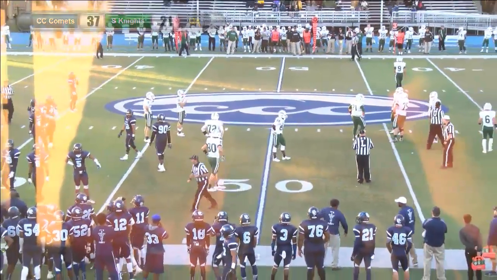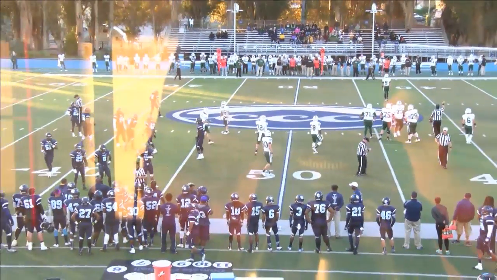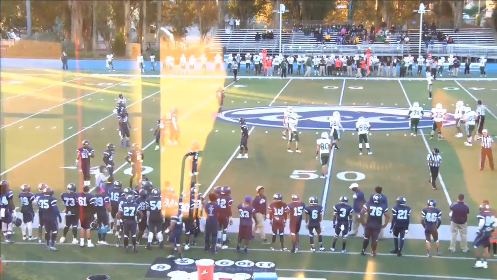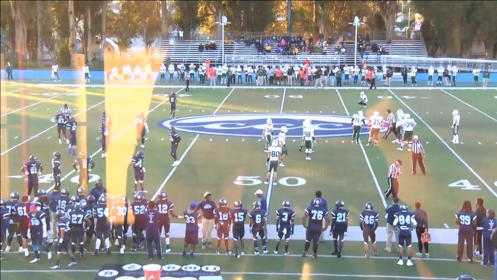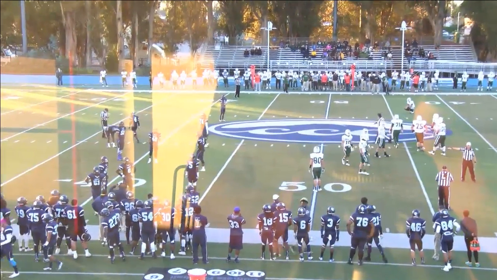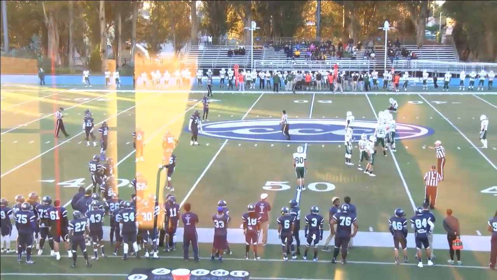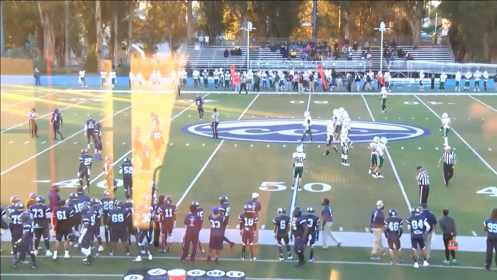He's trying to run it off right now, but the ball was out of bounds. It's a personal foul, roughing the passer. So that's why he was dinged up. He's kind of limping around a little bit. I didn't catch that part of it, but it was a personal foul.